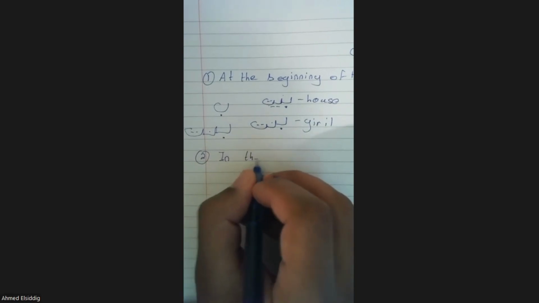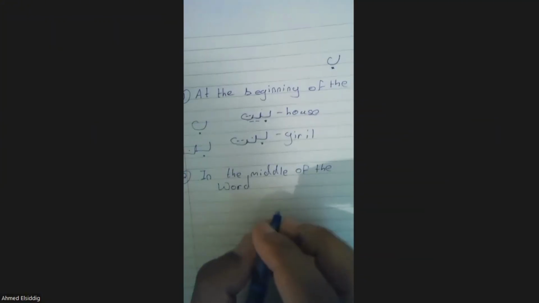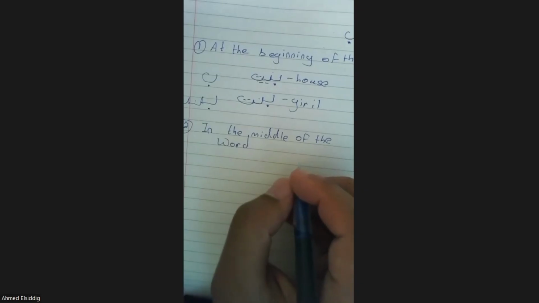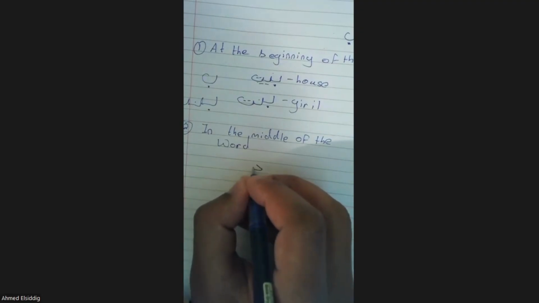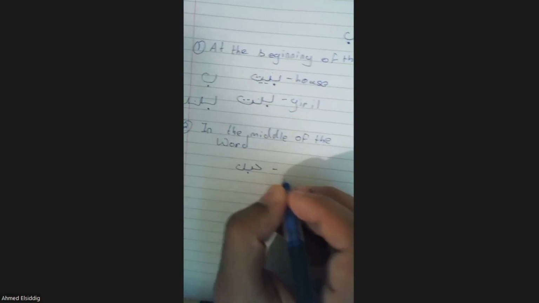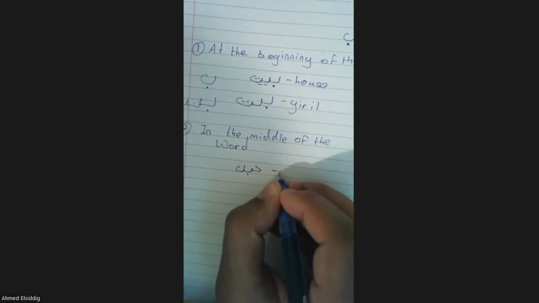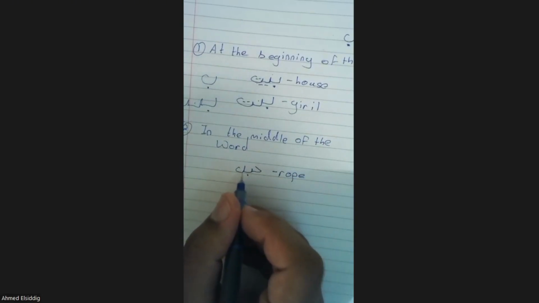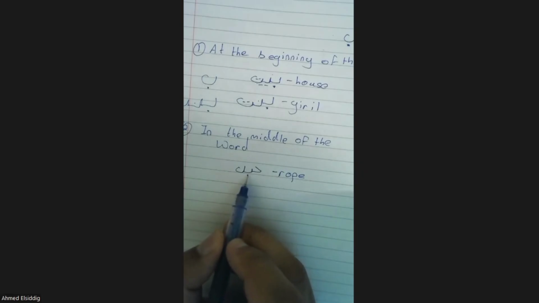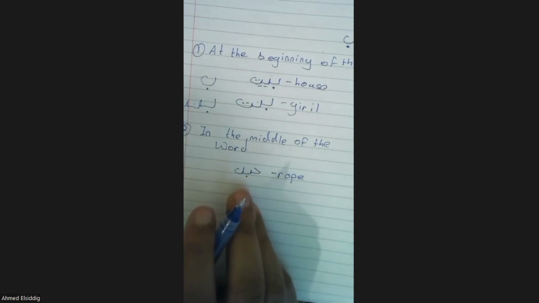Next, we can say in the middle of the word. For example, kitab, no, kitab is at the end, sorry. We can say habl, habl, which means rope. And it's the ba in the middle, and it just connects. It's a very easy one. It doesn't change a lot. It's just ha, ba, la.